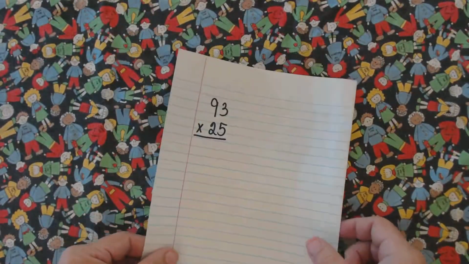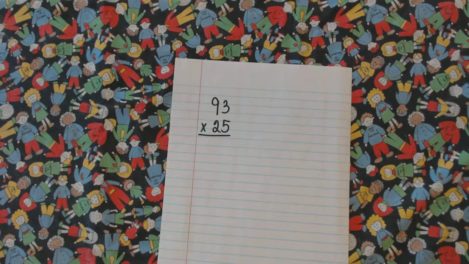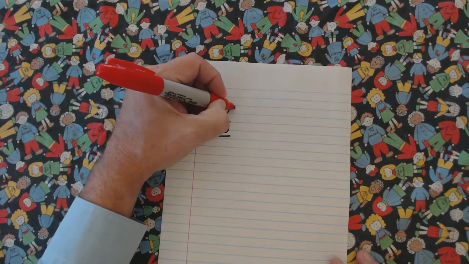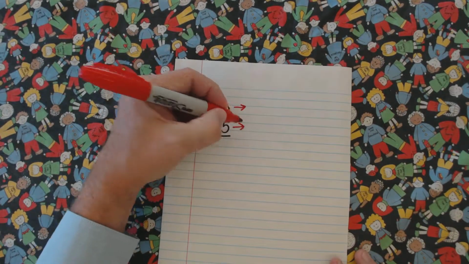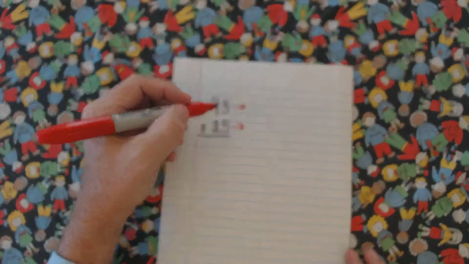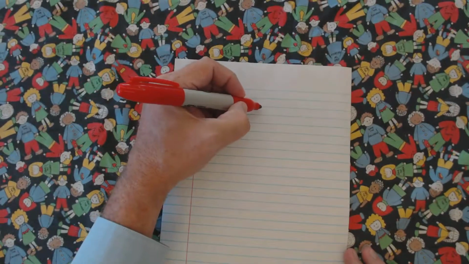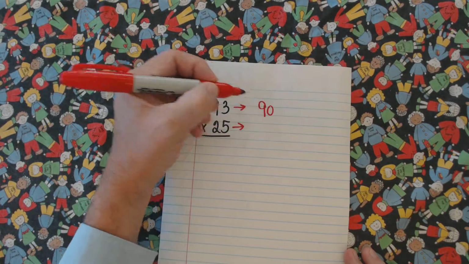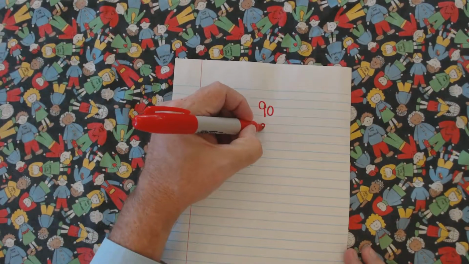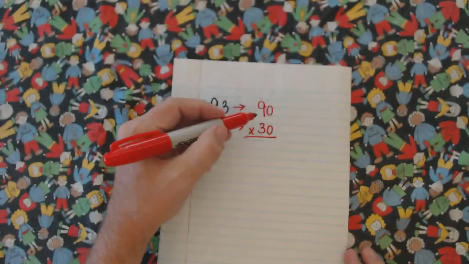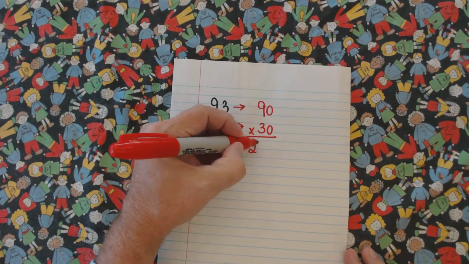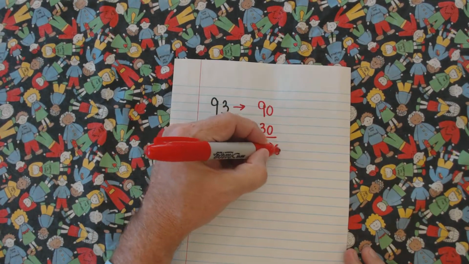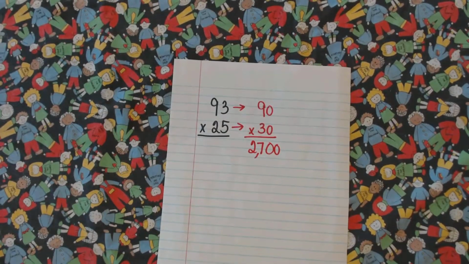Suppose we have the problem 93 times 25. The first thing the boys and girls are going to want to do is to estimate the product. And we do that by rounding each of the numbers. This is going back to chapter 1. So 93 rounds to 90. 25 will round to 30. The basic fact is 9 times 3 is 27. And we add on the 2 zeros. So immediately we know we're looking for an answer that is about 2,700.